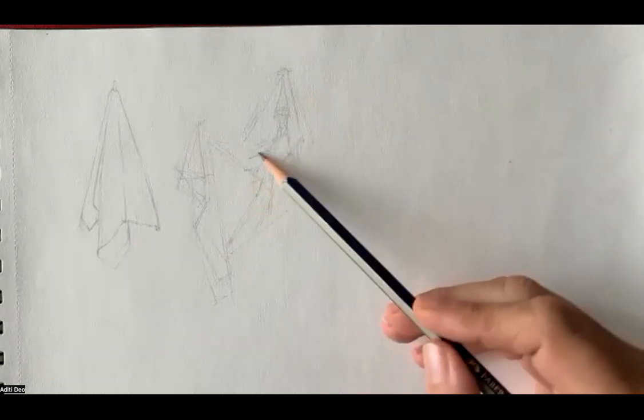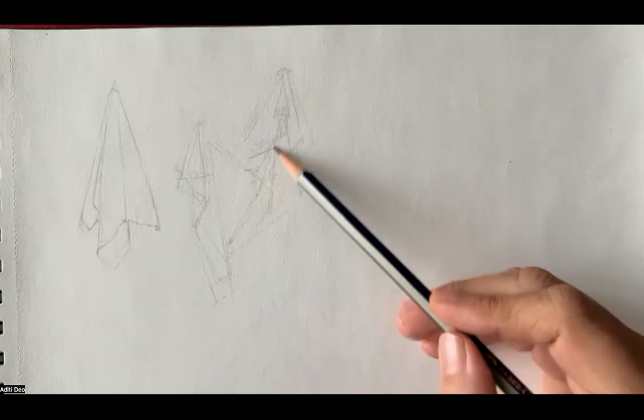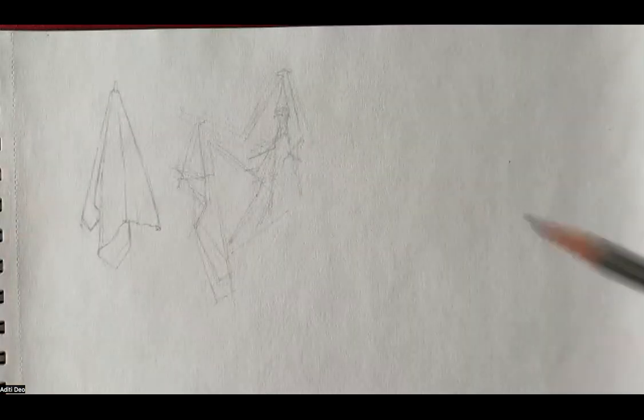So Aditi, even the curved lines, you're depicting them as straight lines, right? Yes, all lines are straight lines over here. Okay.